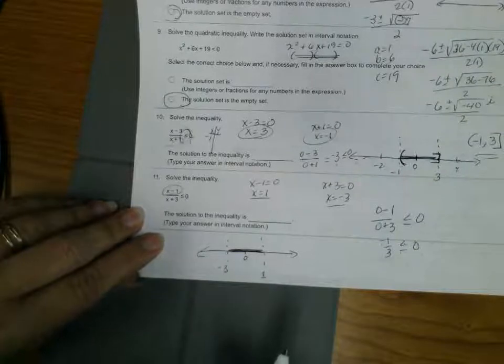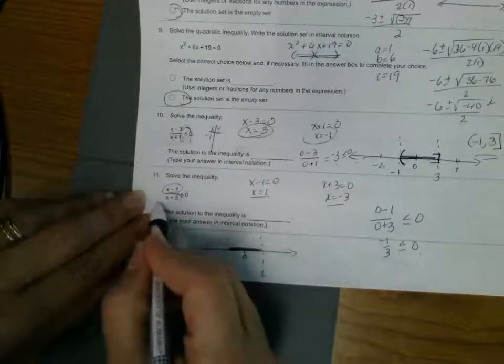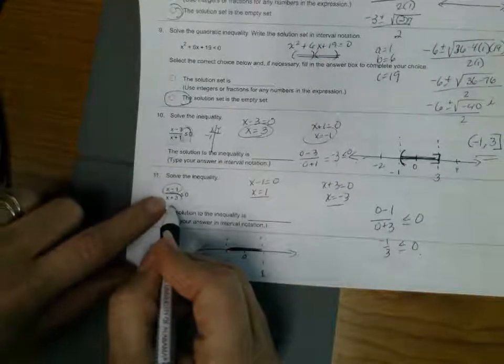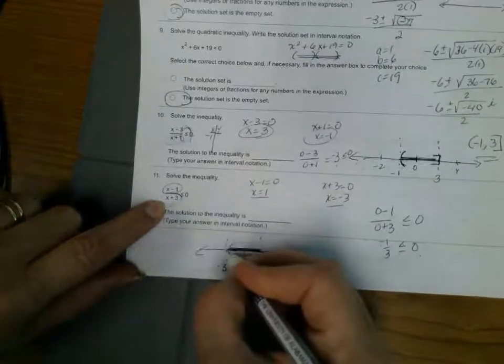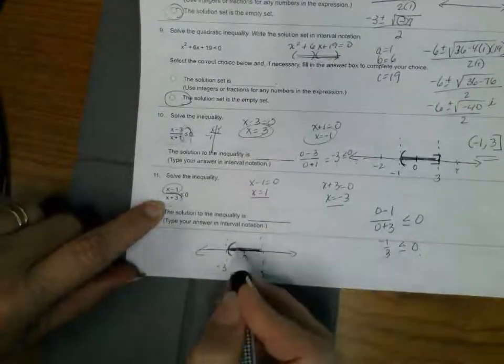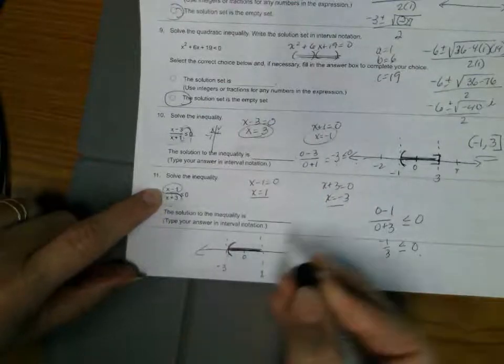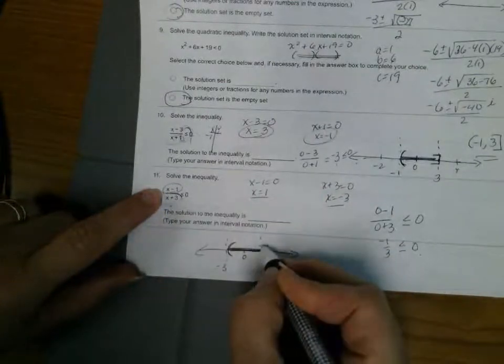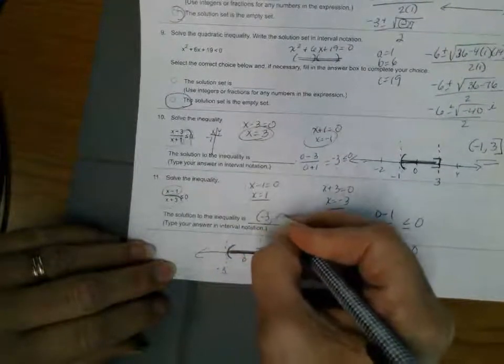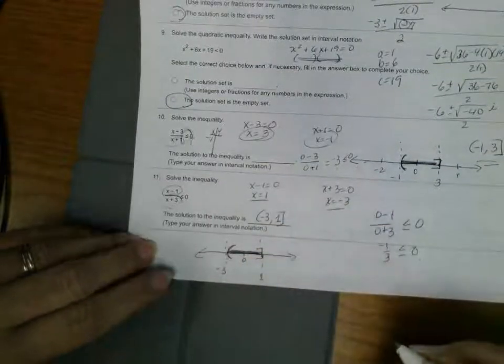Now for the same reasons as above, what made the denominator equal 0, the negative 3 cannot be included, so we use a parenthesis. Parenthesis means we include everything right up next to it, but not including that boundary. And then because there's a line under it, we will use a bracket around the other point. So the solution is negative 3 comma positive 1 with a bracket.